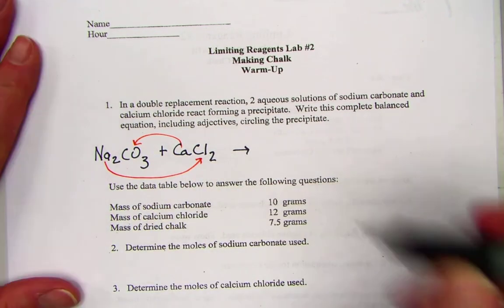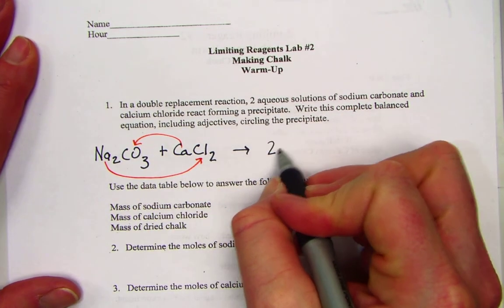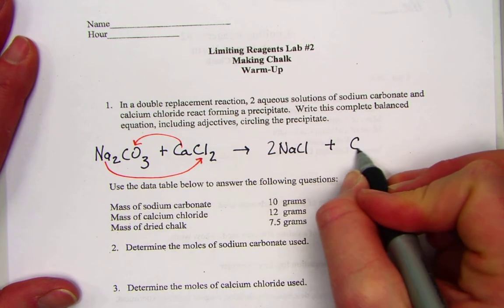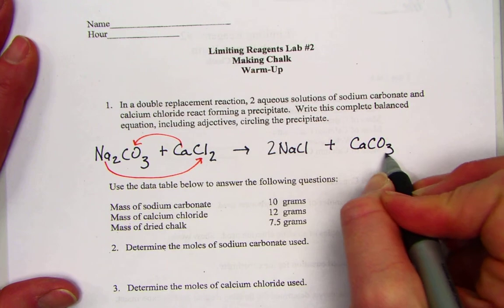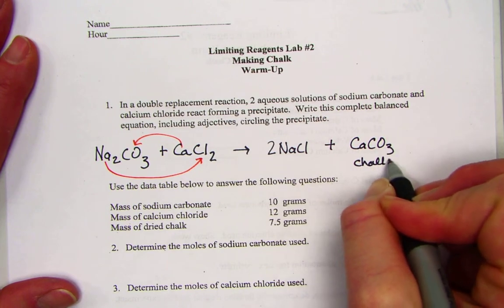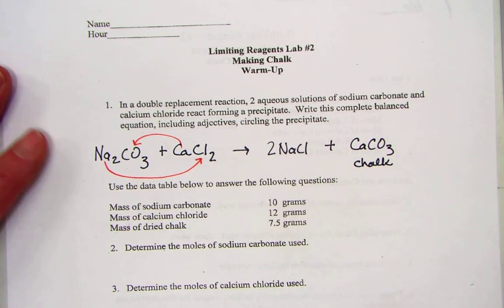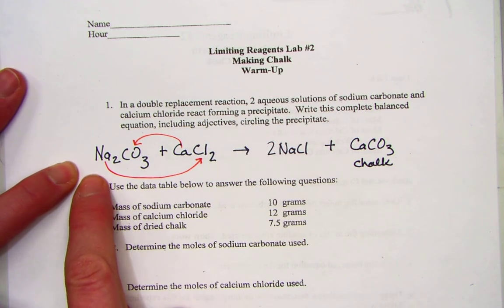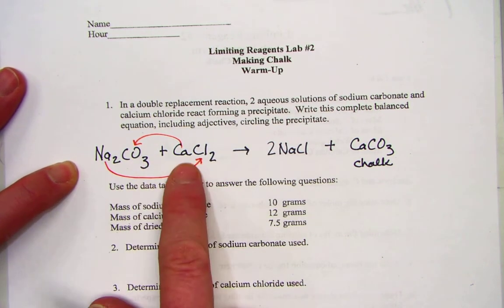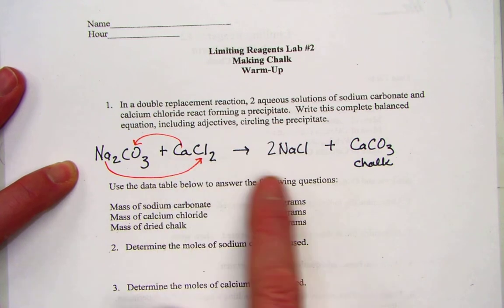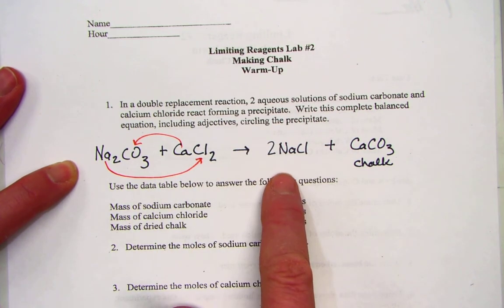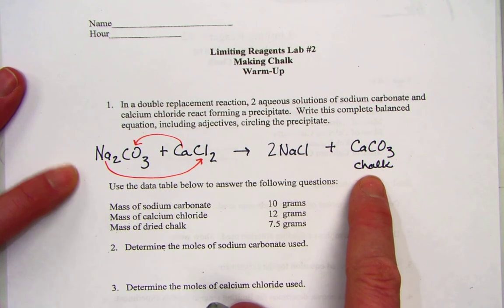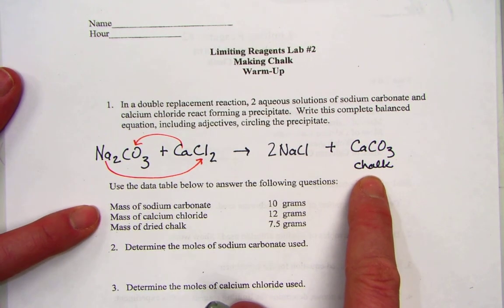And as we predict our product, we would see 2 units of our NaCl, sodium chloride, and 1 unit of our calcium carbonate. And this is what we called our chalk during yesterday's experiment. So here's our balanced equation where 1 mole of our first reactant, sodium carbonate, reacts with 1 mole of calcium chloride, giving us 2 moles of sodium chloride, and calcium carbonate is our solid precipitate. Calcium carbonate is known as chalk.